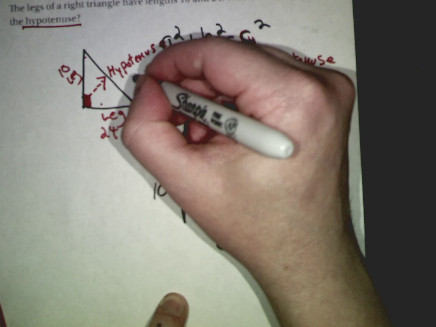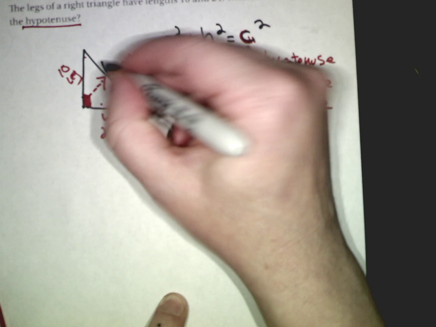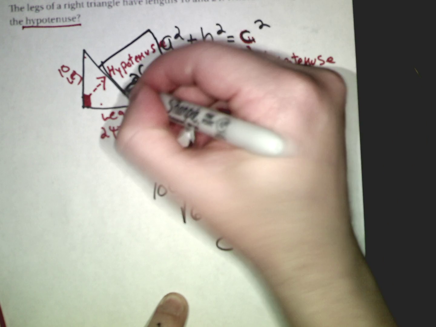So that tells me this hypotenuse, this number here, the hypotenuse, the biggest side, is 26.